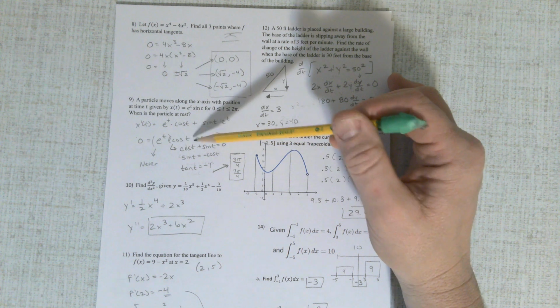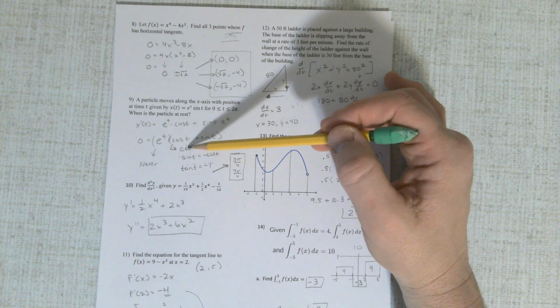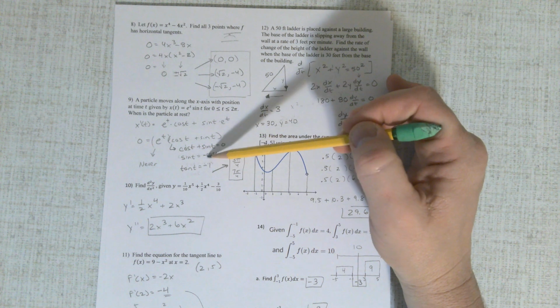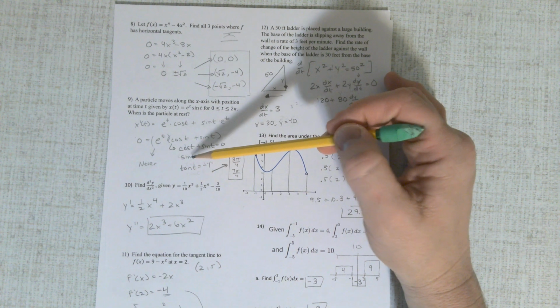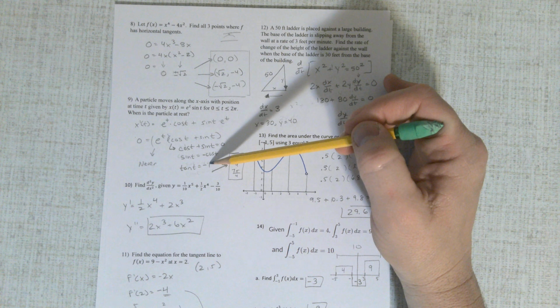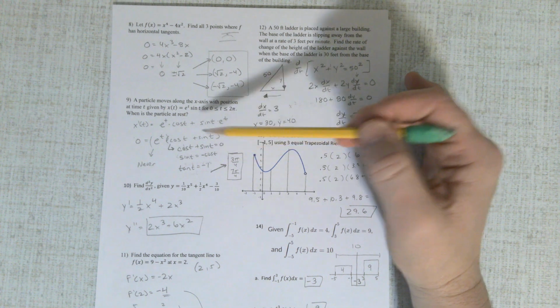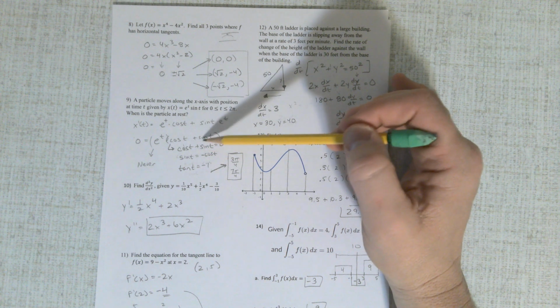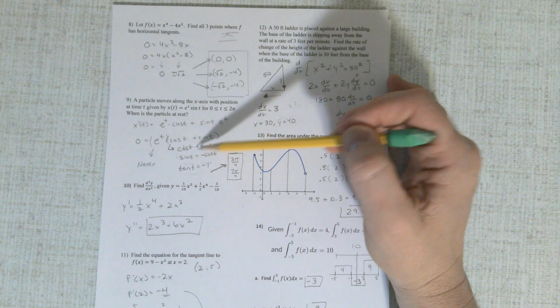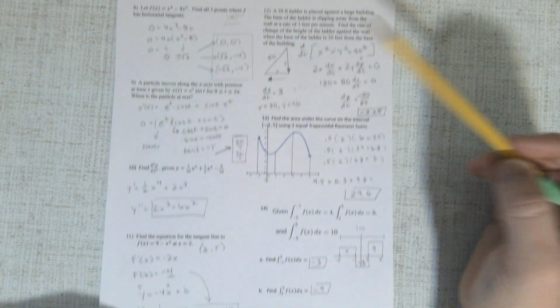If you remember this trig equation from last year, I could subtract the cosine over, divide by cosine, sine divided by cosine is tangent. When's tangent -1? Here and here. It's a tricky way to solve that equation, but hopefully you remember that from last year.